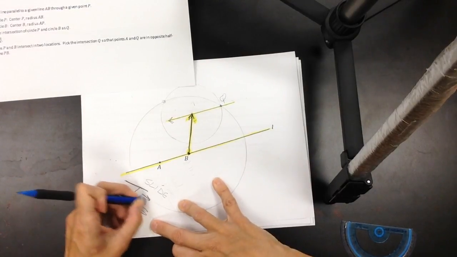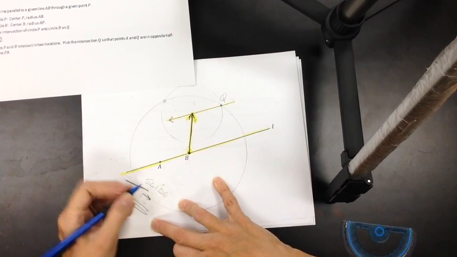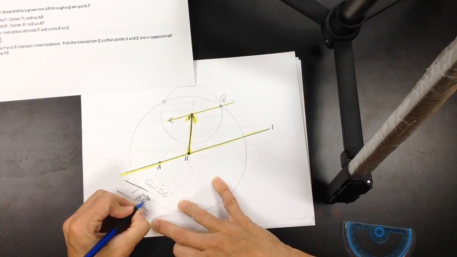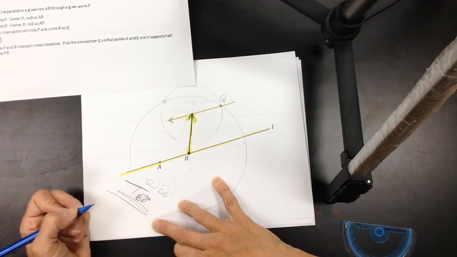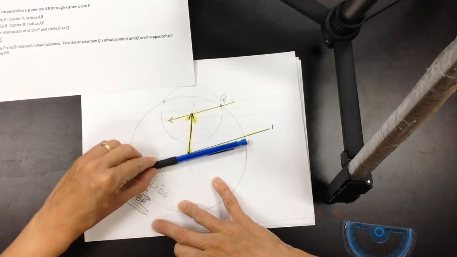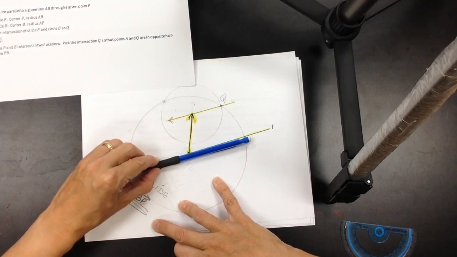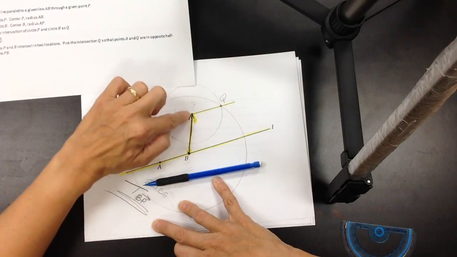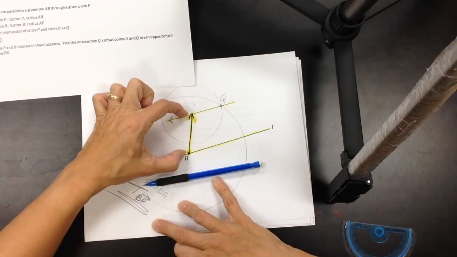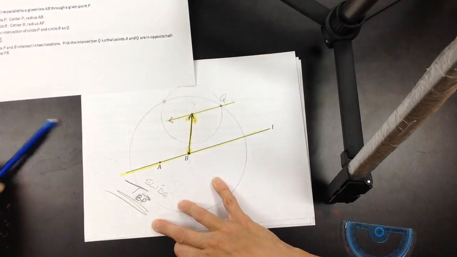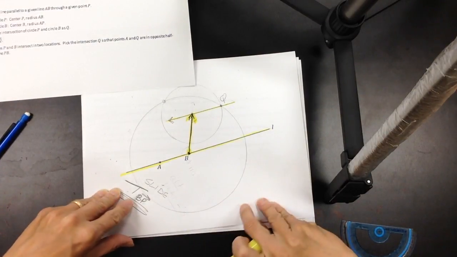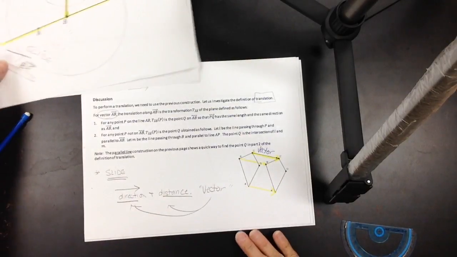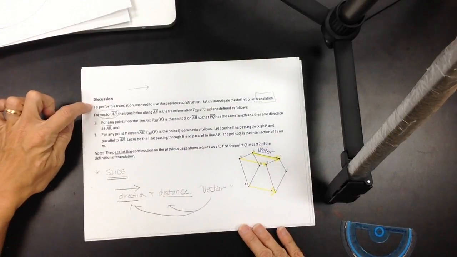Oh goodness. Hopefully you did this in pencil. We're going to use ray AB the rest of the lesson, but this one is BP. So we just moved this line, we translated it, we slid it a direction of BP and a distance of BP. Okay? That gets us into our next slide, which is our discussion.